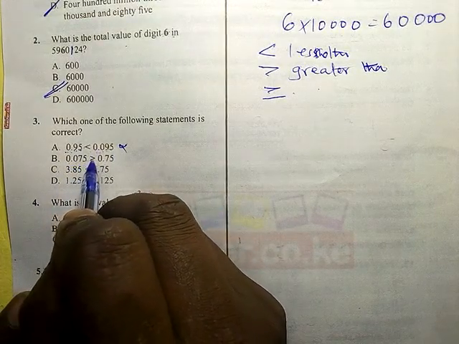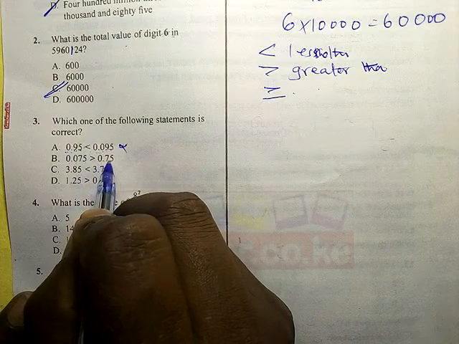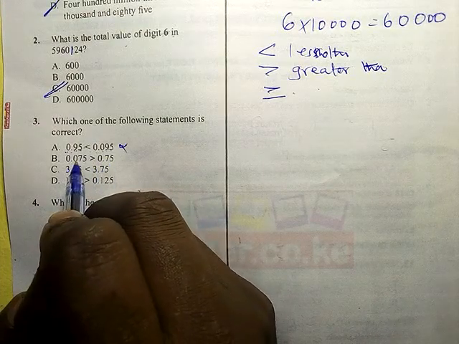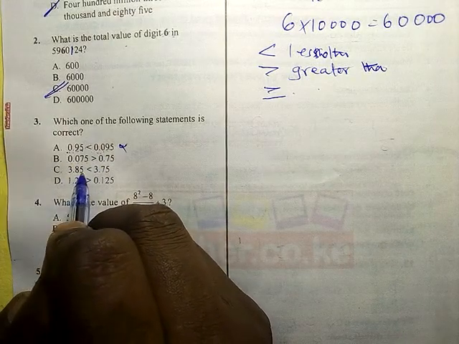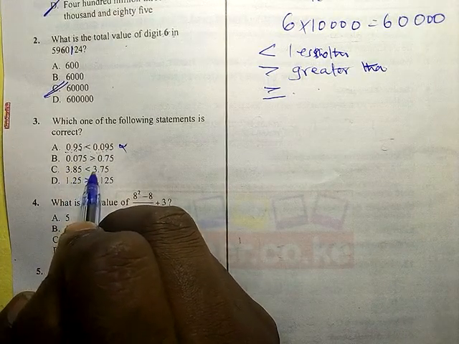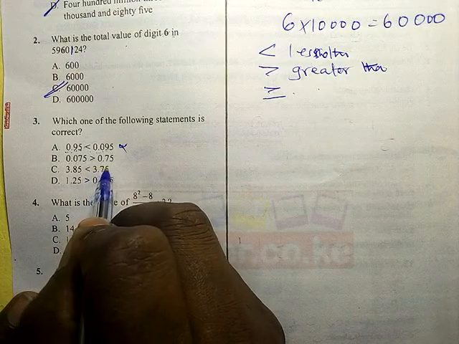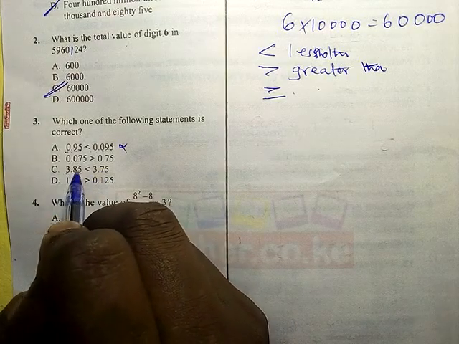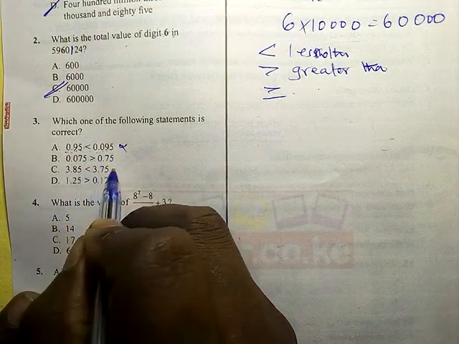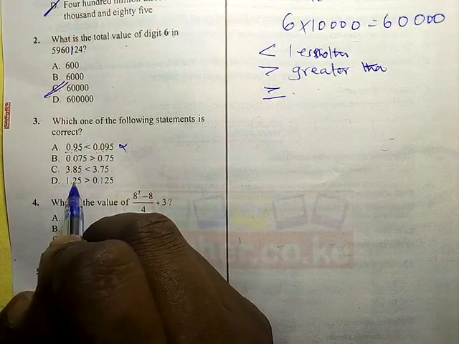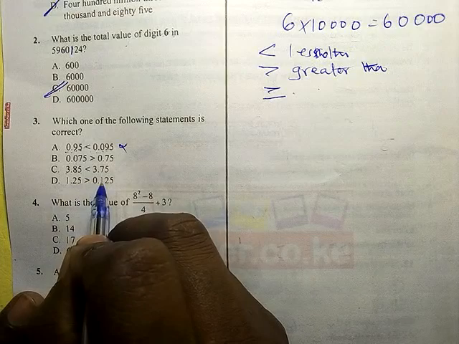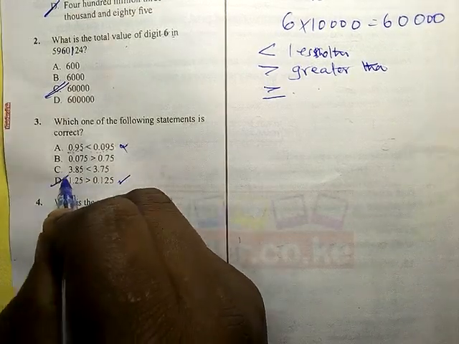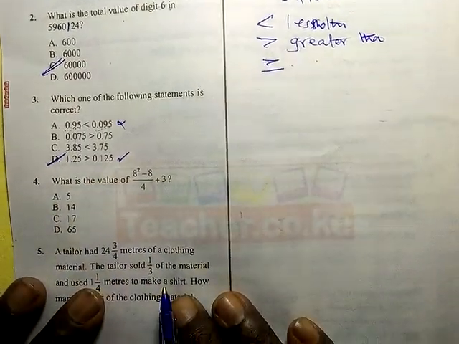0.075 is greater than 0.75. That's a lie, because 0.0 is smaller than 0.7. 3.85 is less than 3.75. That's a lie, because 3.8 is greater than 3.7. 1.25 is greater than 0.125. That is correct. So the correct answer is that.